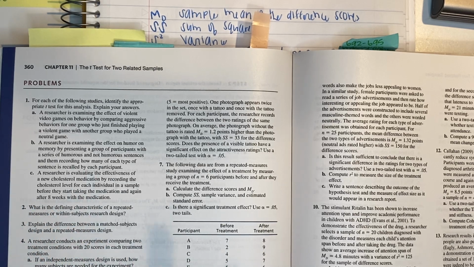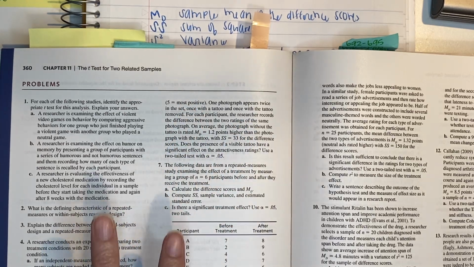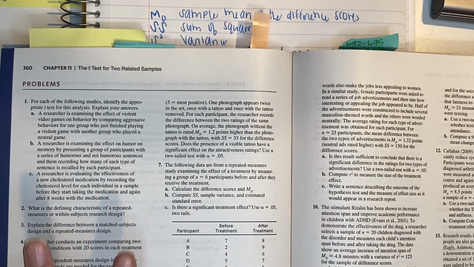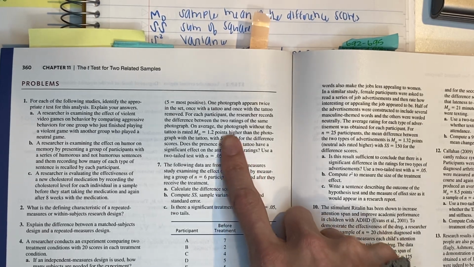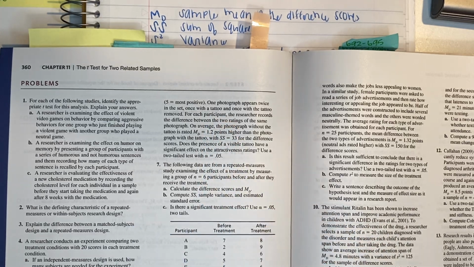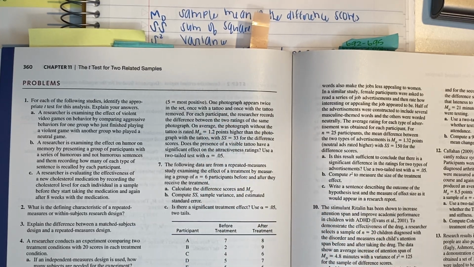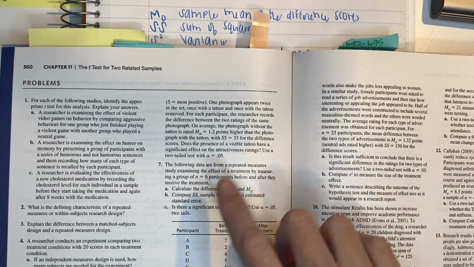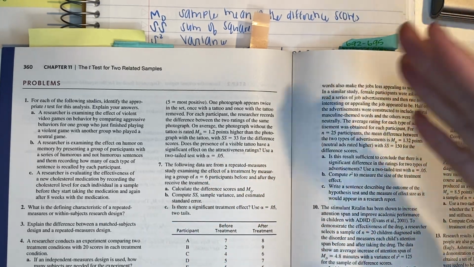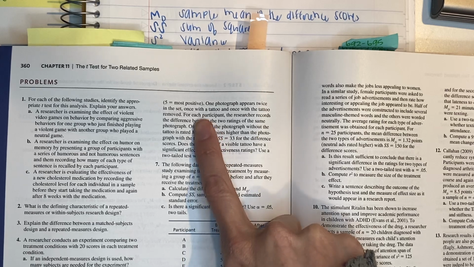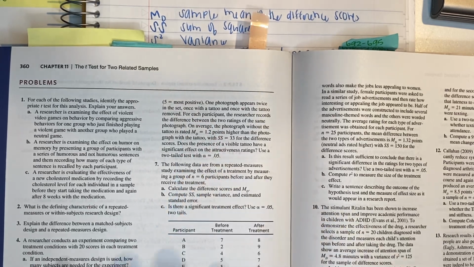So you've only got two things that you're testing against each other, which tells you what? That you're going to need a t-test, not an ANOVA, because that's for more than 2. So you know you're going to need a t-test, and you know that it's going to be repeated measures because they're using the same photograph and repeating it with the same group of people, with the tattoo and without the tattoo. Hope I didn't mess that up too bad. Hope you know what I mean.